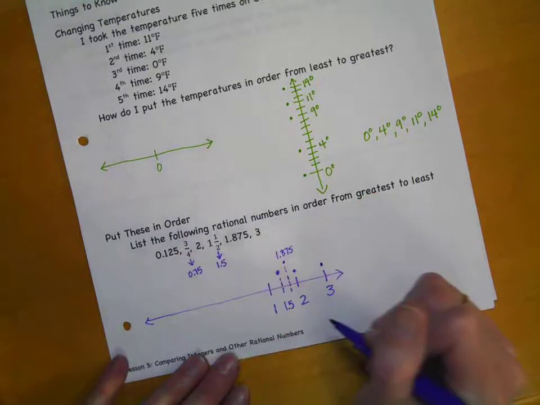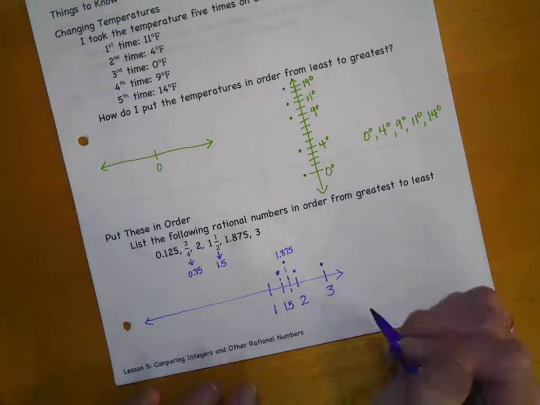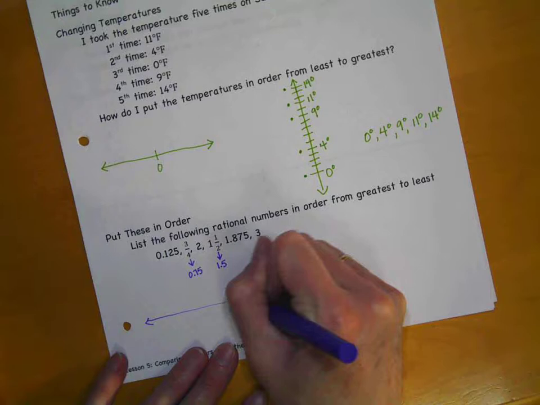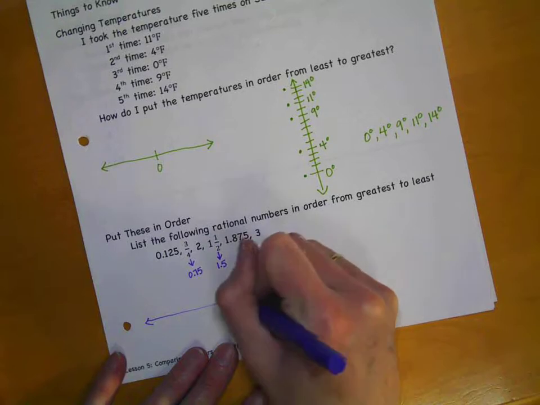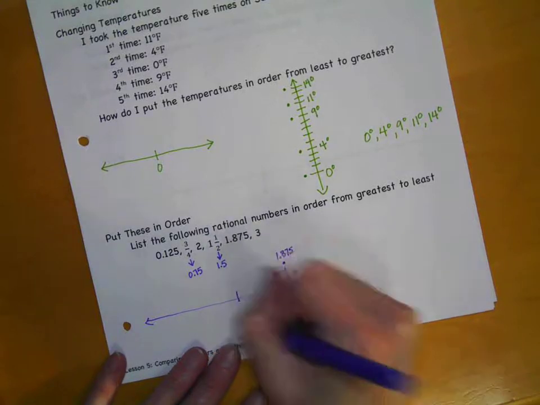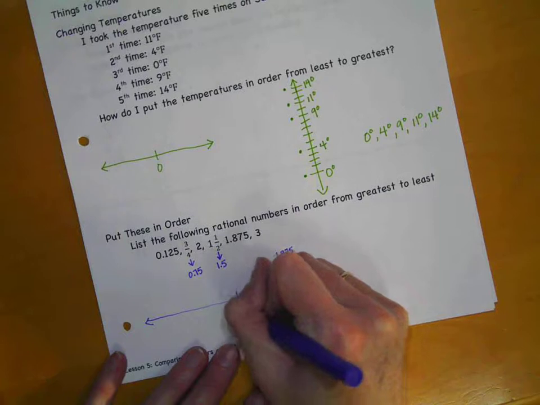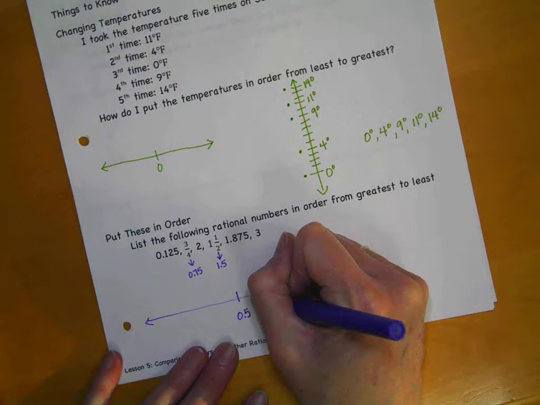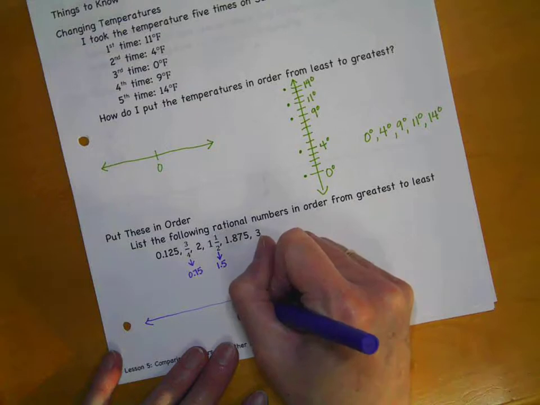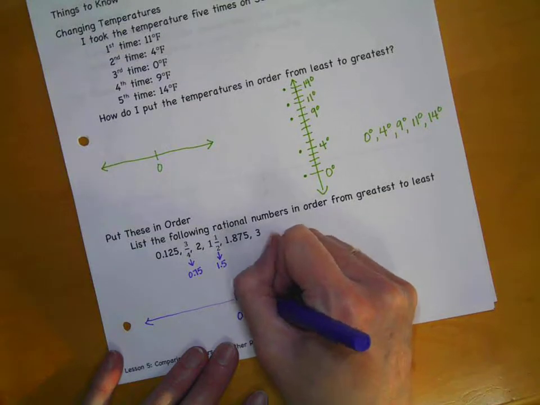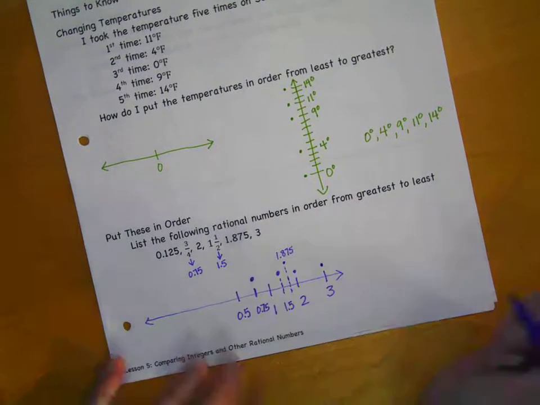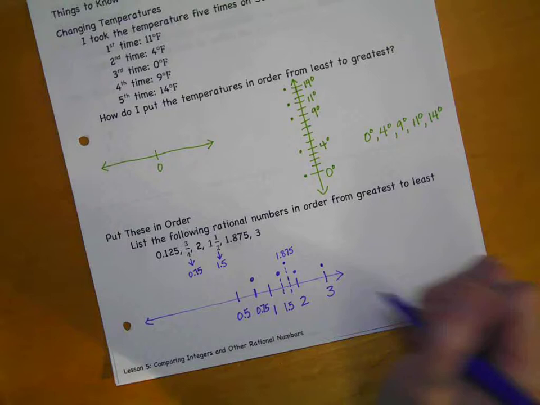Now I'm less than 1, but not at 0. So let's say this would be 0 and 5/10 here. If that's 0 and 5/10, then about here would be 0 and 75/100, which we actually have right there.